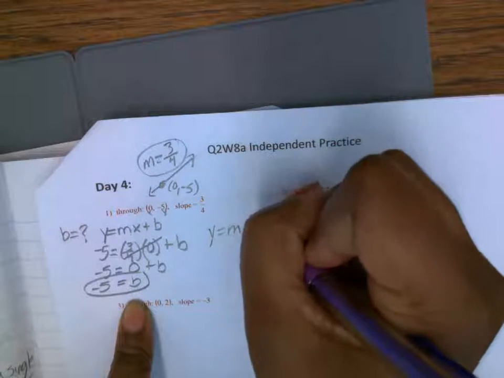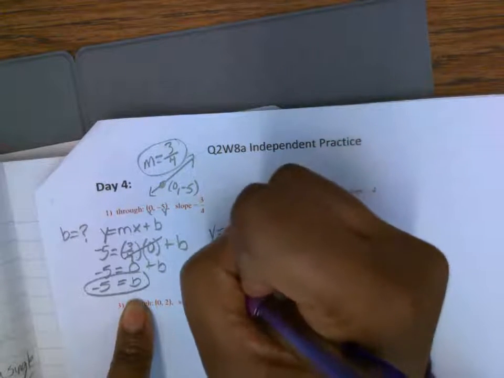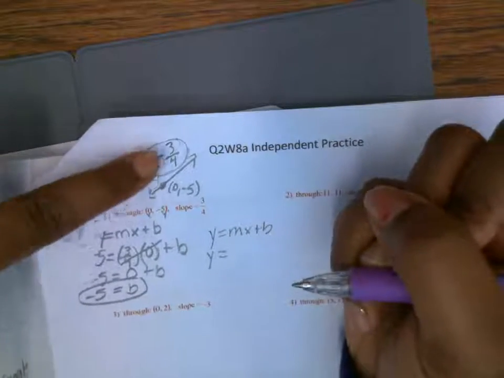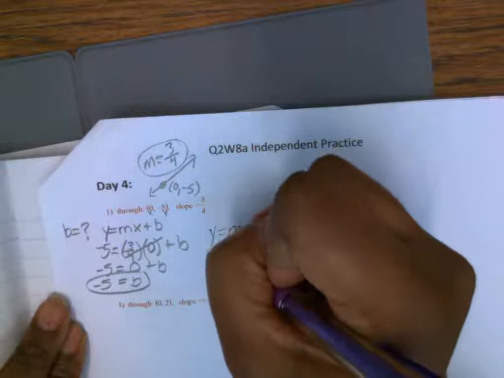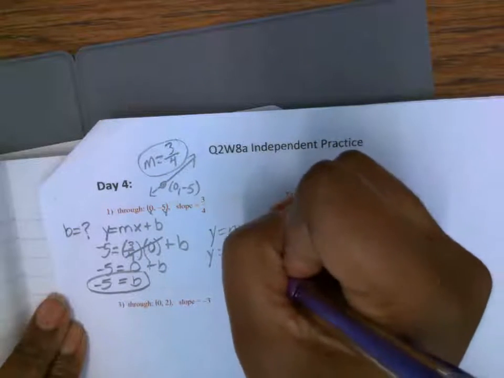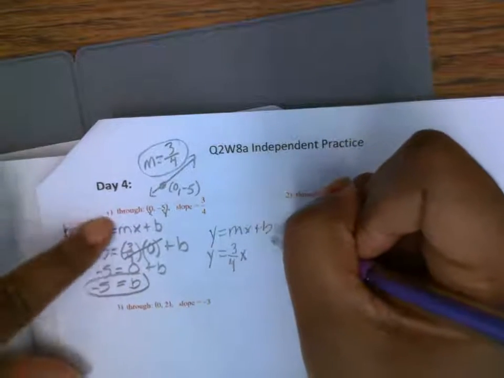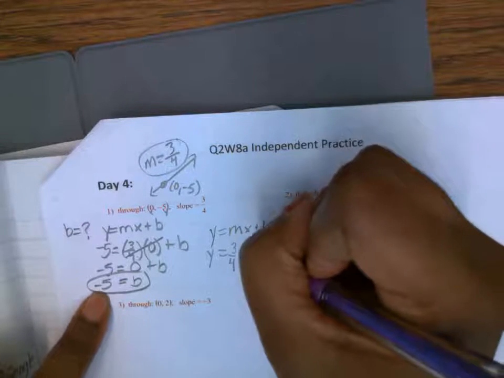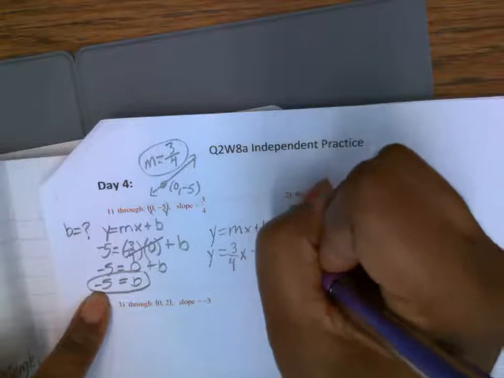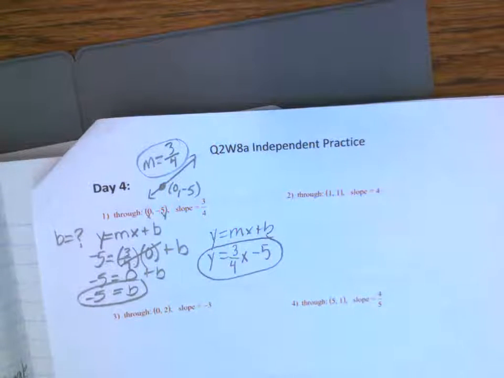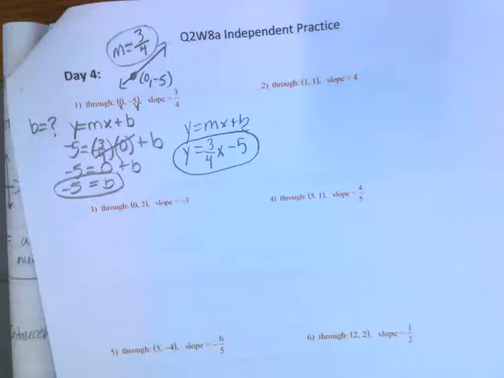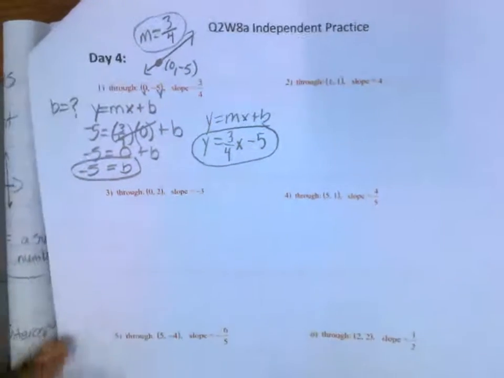y equals mx plus b. You have y is equal to m, which is 3 over 4. That was given, remember? x. And b, we just found, is -5, so that's -5. This is my equation. And I'm going to pause to give you a chance to think and write. All right, good people. Let's do number 2 together.